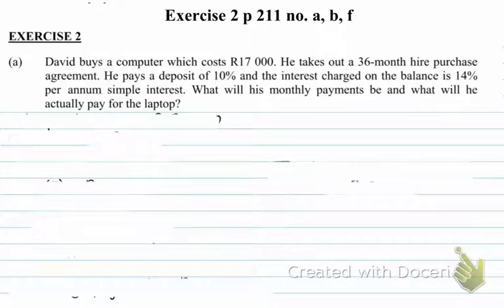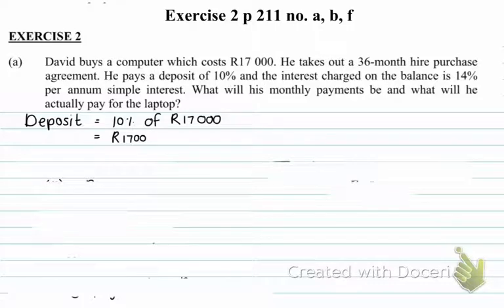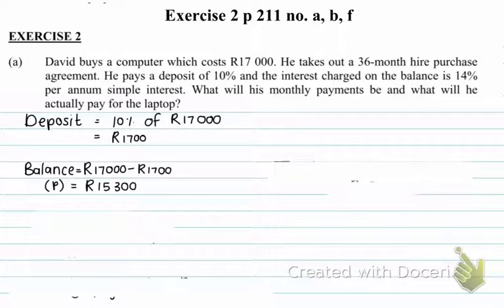First we need to work out what the deposit was that he paid. The deposit he will pay is 10% of the 17,000, which gives you an answer of 1,700 Rand. Now we need to work out what the balance is. In other words, how much money will he need to borrow? Alright, that is the balance. And we said that the balance can be calculated by taking the 17,000 minus the deposit, which will give you an answer of 15,300 Rand.